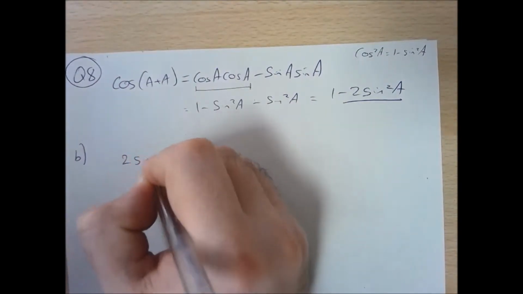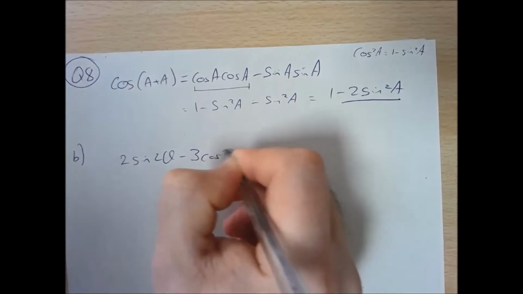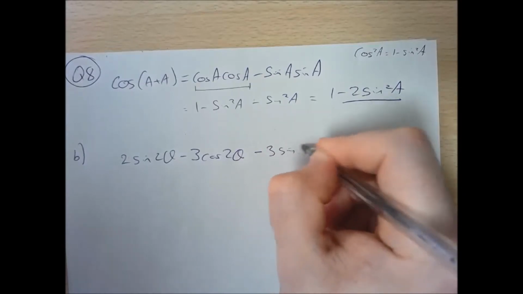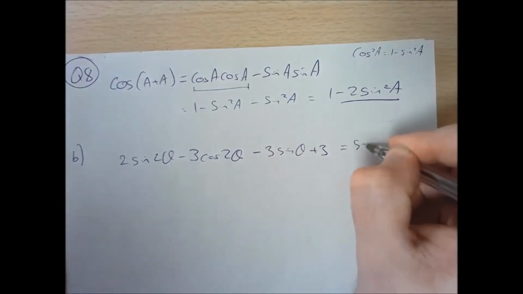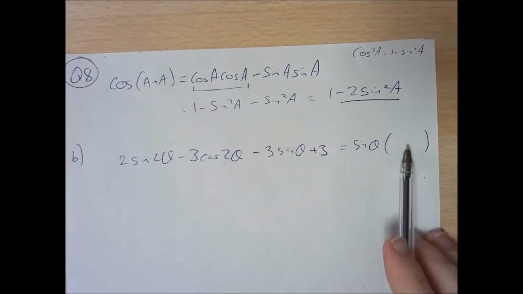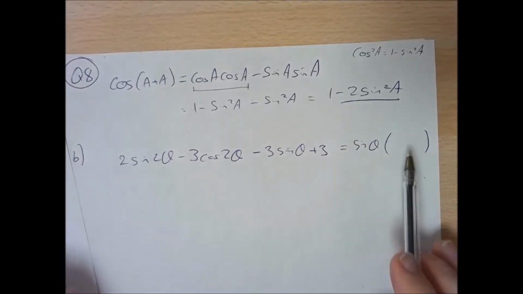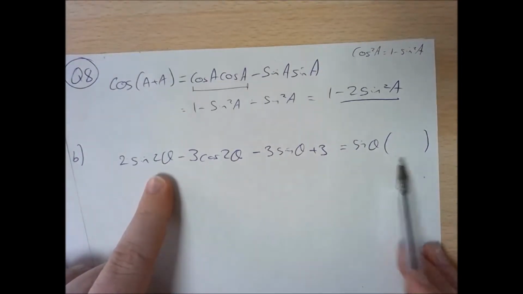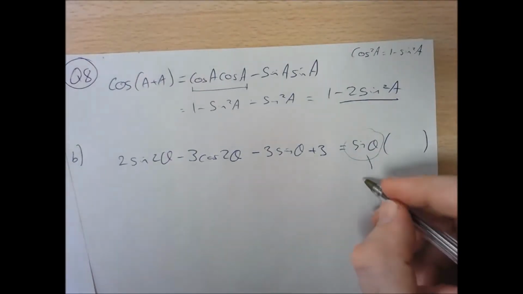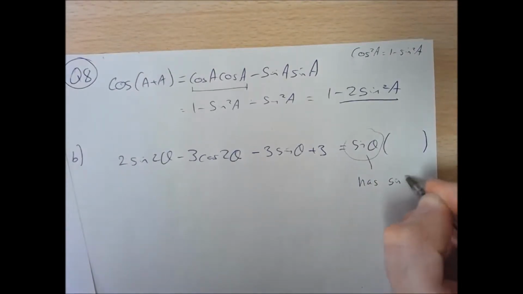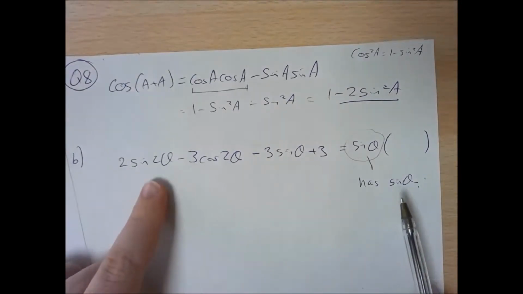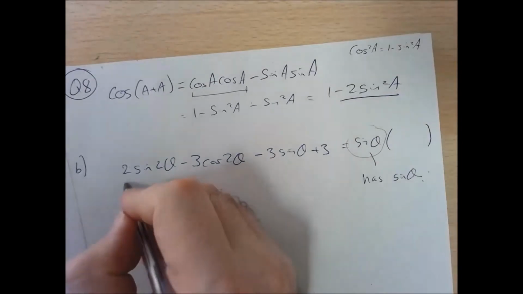So I've got 2 sine 2 theta minus 3 cos 2 theta minus 3 sine theta plus 3 equals sine theta, and then we've got a bracket. There is some stuff in this bracket, but actually it's not the most important thing, because what we need to do is have a look at this side and see how we can get there. We should notice that sine theta is a common factor, so every single term has a sine theta. So what we need to do is try and rearrange this so every single term has a sine theta in it. So this one here, that's easy.